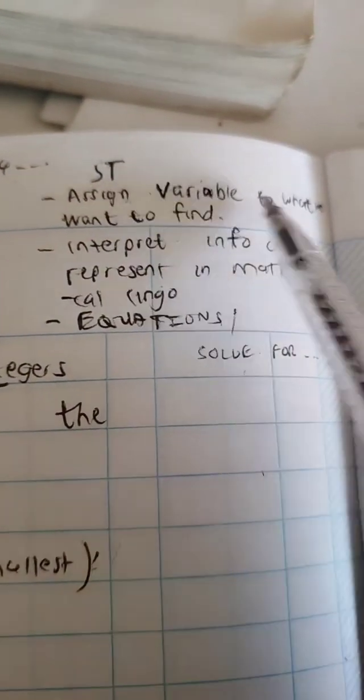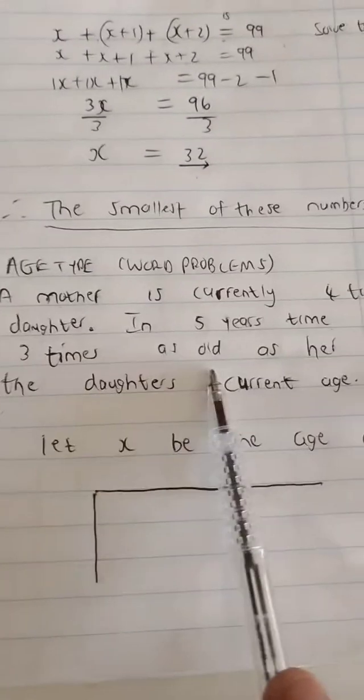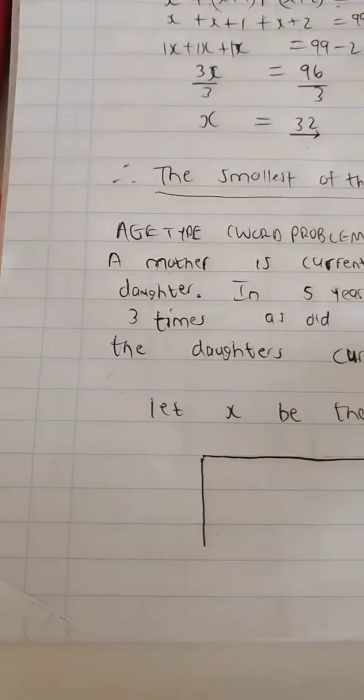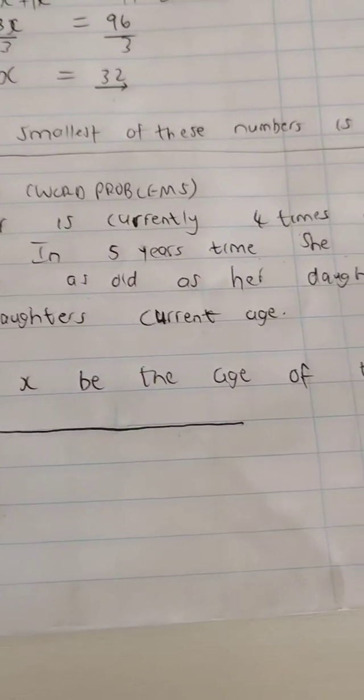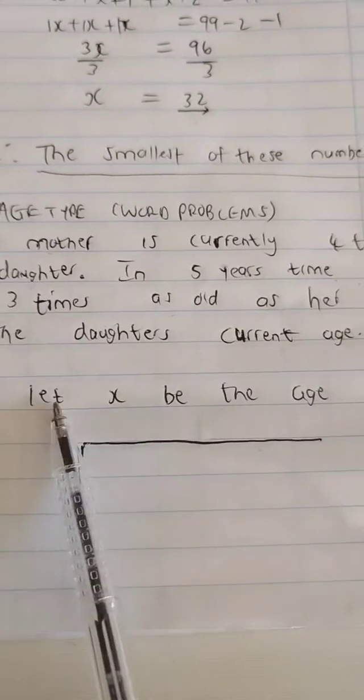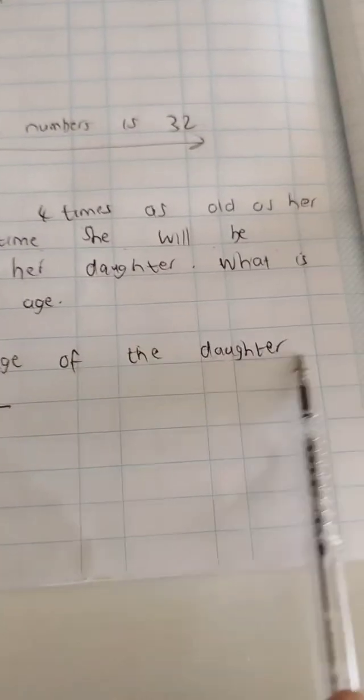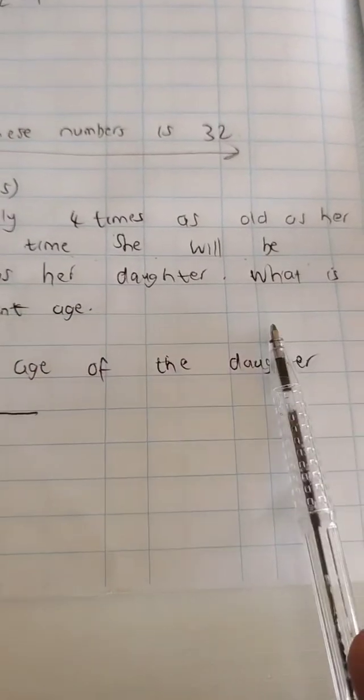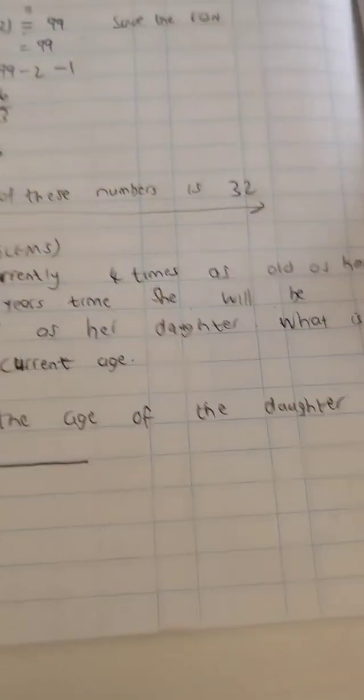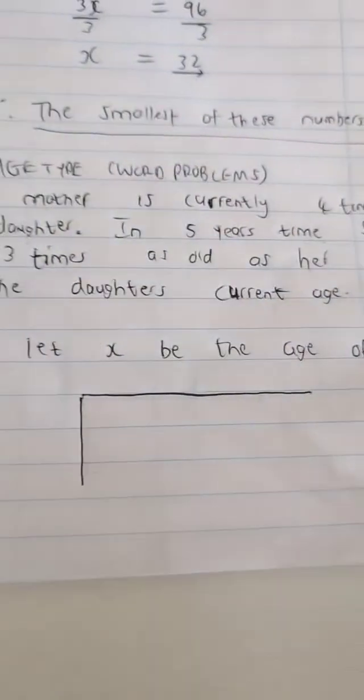But for starters, I want to assign the variable to what I want to find, and because here they want to know what the daughter's current age is, we are going to let X be the age of the daughter.